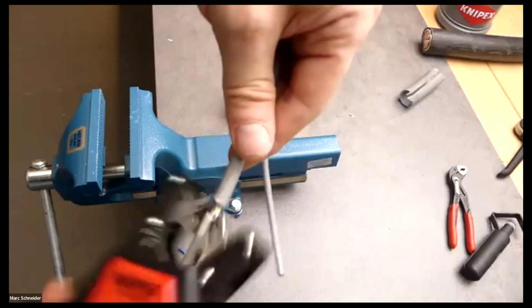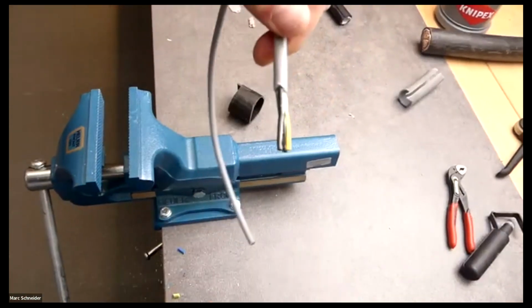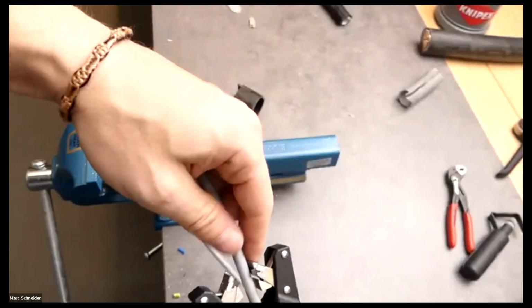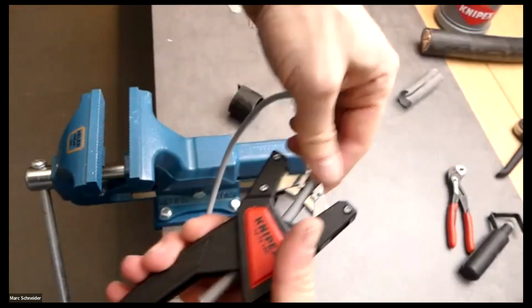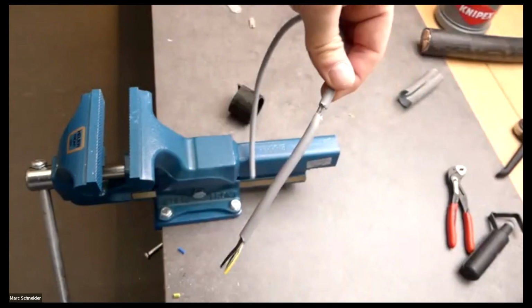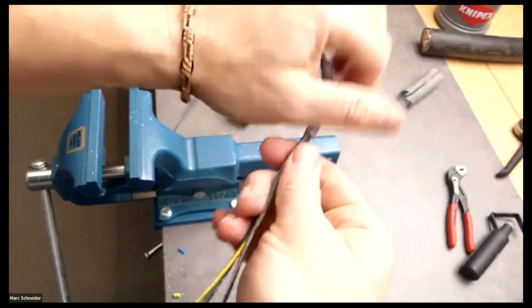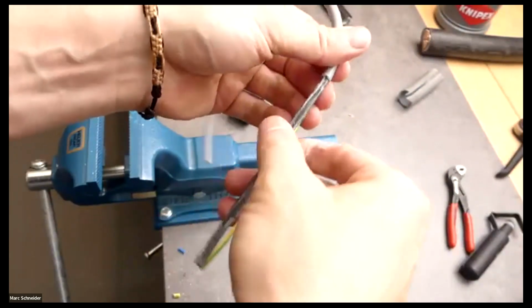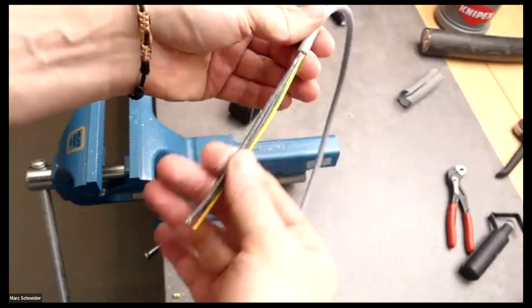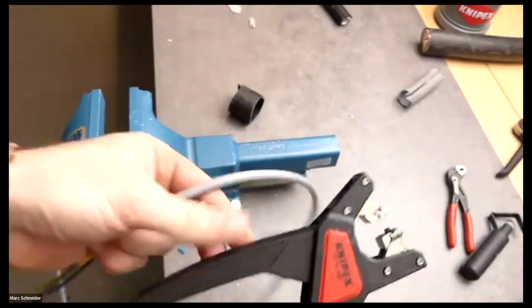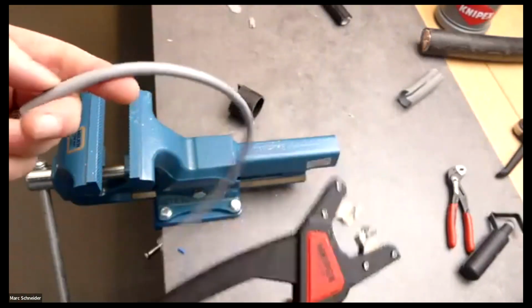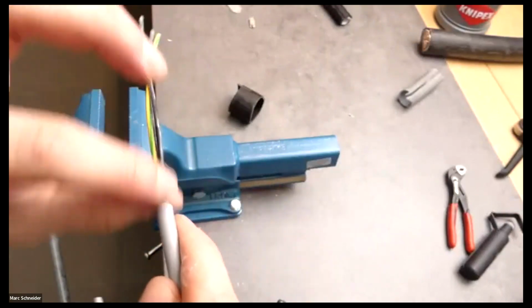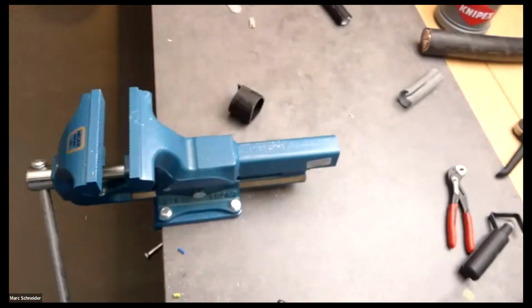You put it in, press, and again, you can also push it through the body. If you want to strip longer, press, and that's all. And you see nothing here is damaged of the single wires. So for me, this is a perfect problem solver. This also works if you have cable with a wire mesh, which is underneath the out insulation.